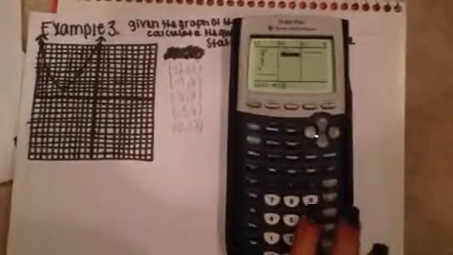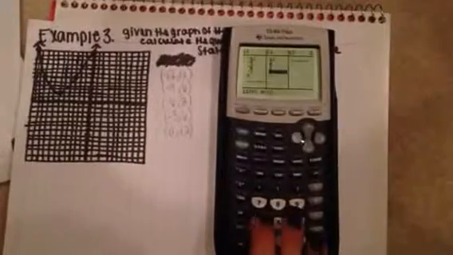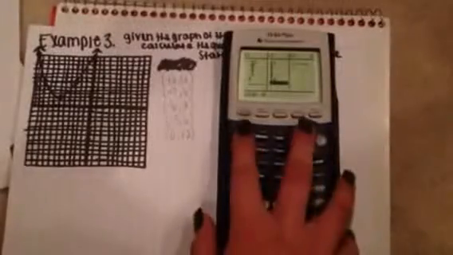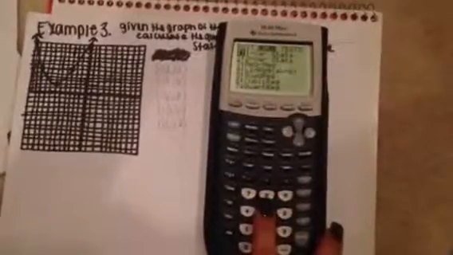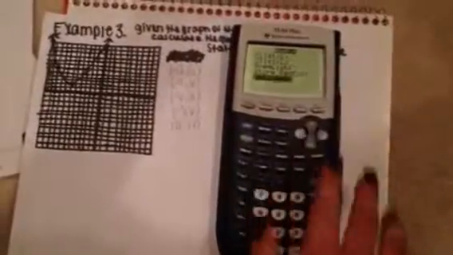And then all the y values in the list 2. Now from here you go quit, stat again, scroll over to calc, 5 for quadratic regression, and calculate.